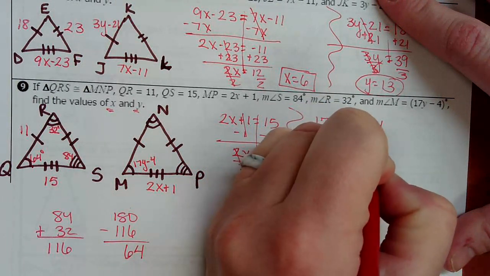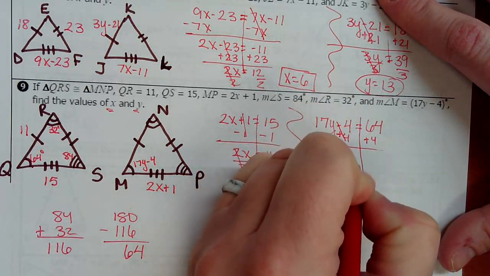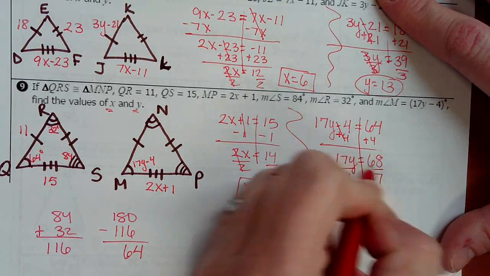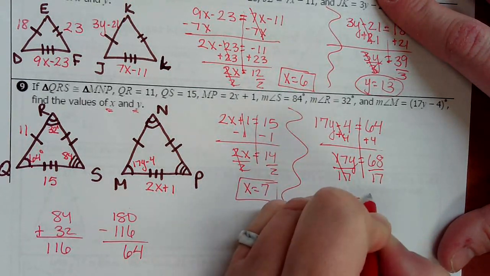So then we add 4, 17y equals 68. Then divide by 17, and you get y to equal 4.